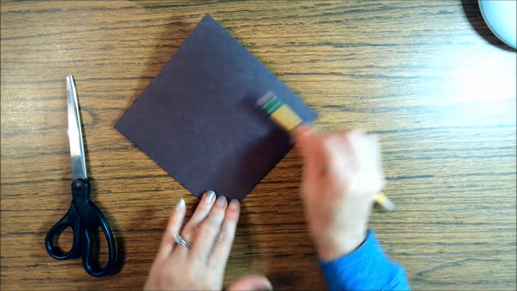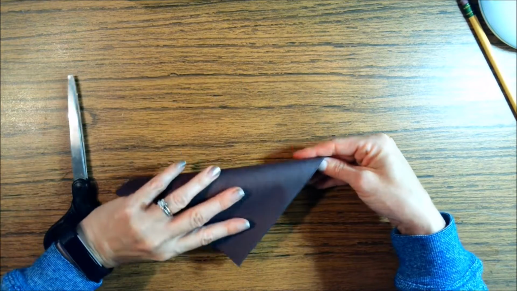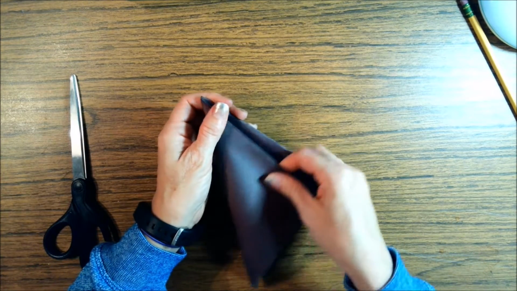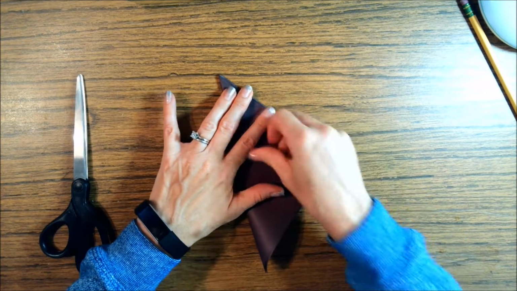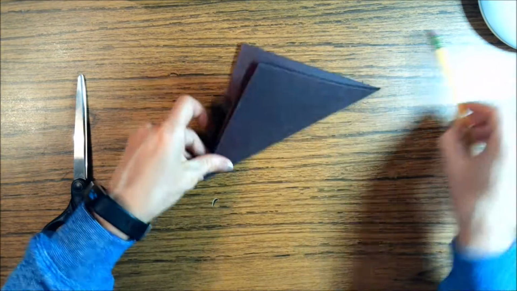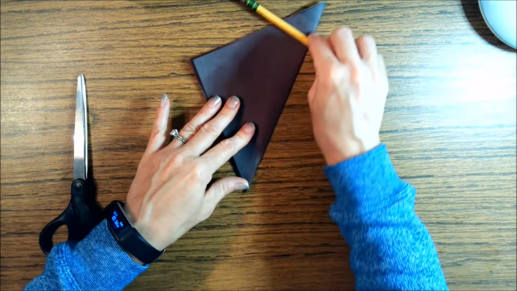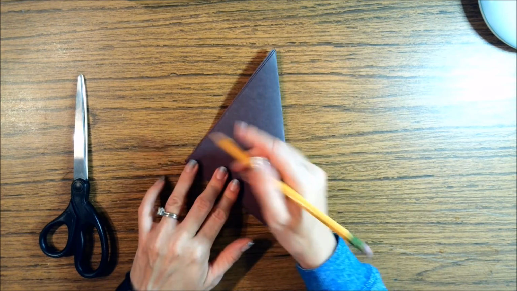Then fold it one more time, doing the same thing. And now we're going to fold it into a triangle. Make sure that all of your open areas are at the same side. So you want to make sure that the center point is where my thumb is.